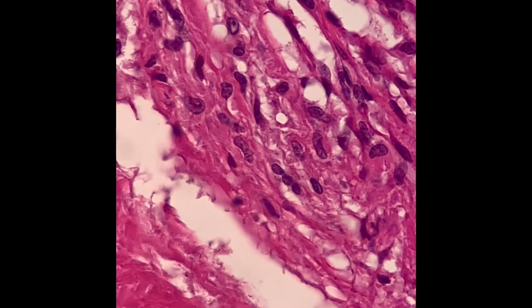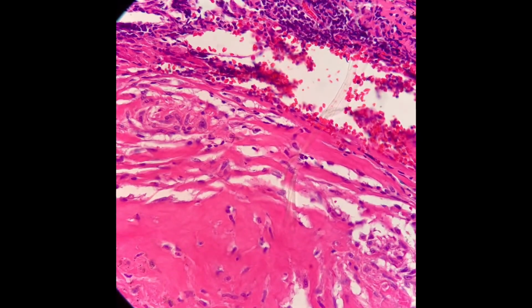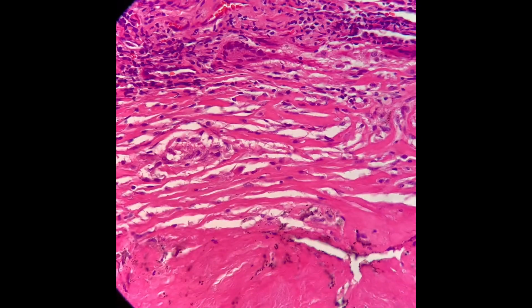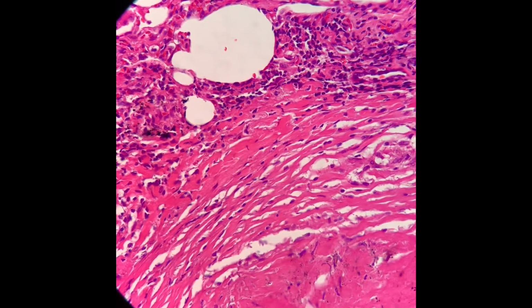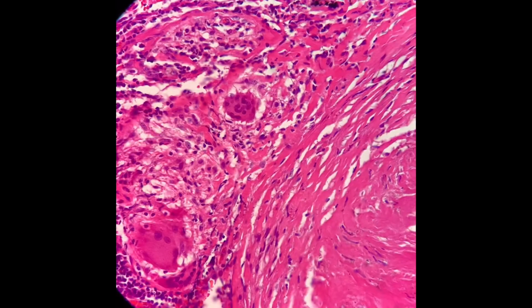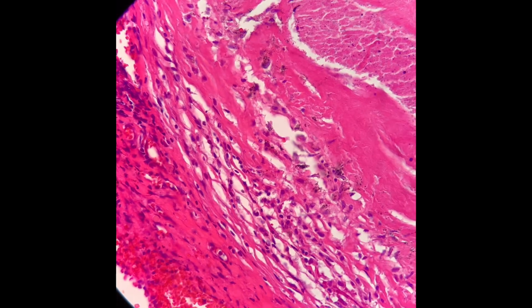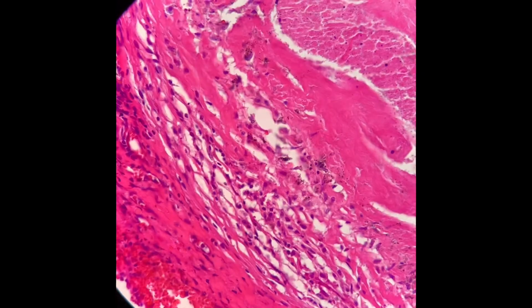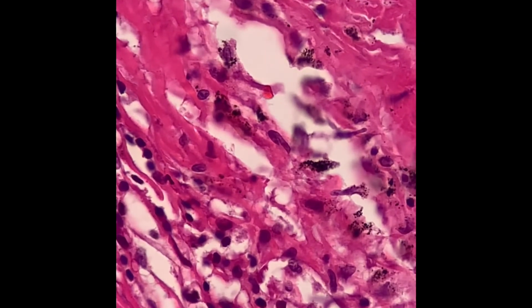So if you would like to try to guess what it is, I will give you around 2 or 3 seconds. Alright, if you guessed that it is the epithelioid cells, then you are correct. So yes, there are a lot of epithelioid cells surrounding this lesion.